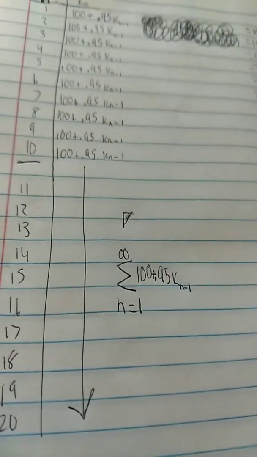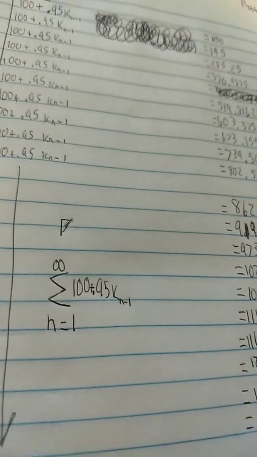Especially with this real life problem, which I really do like as a real life problem. Obviously people can't work on it for an infinite amount of time.